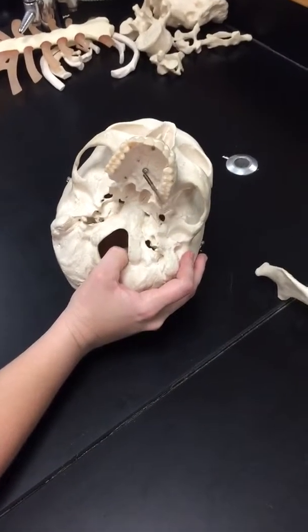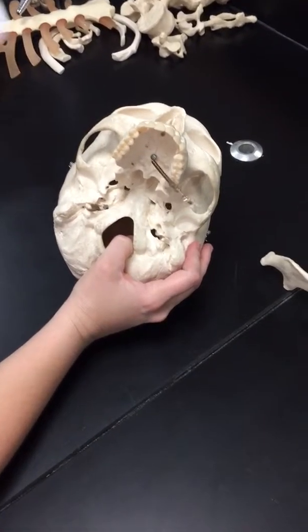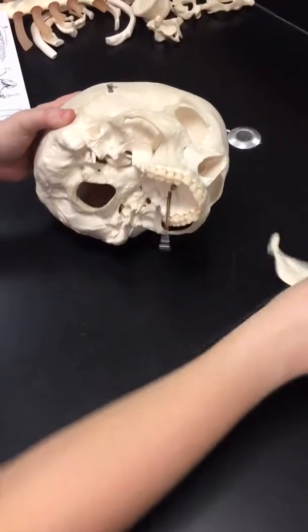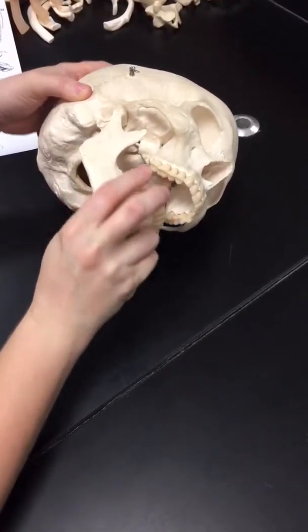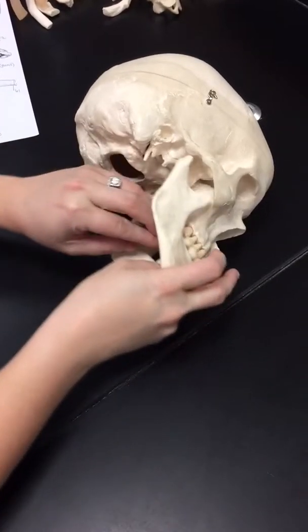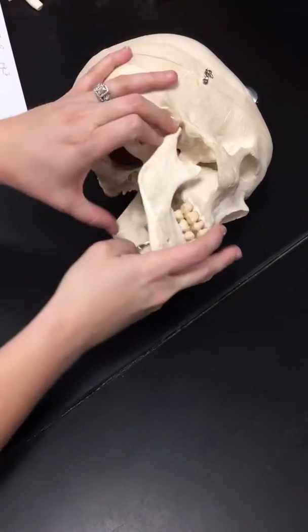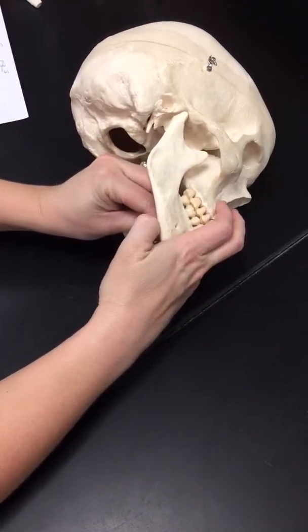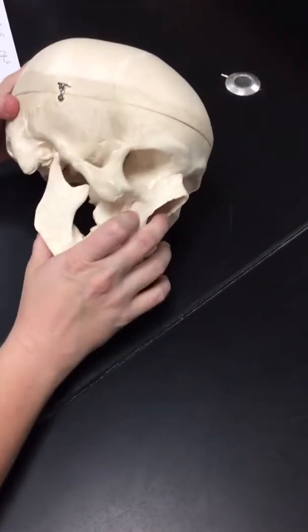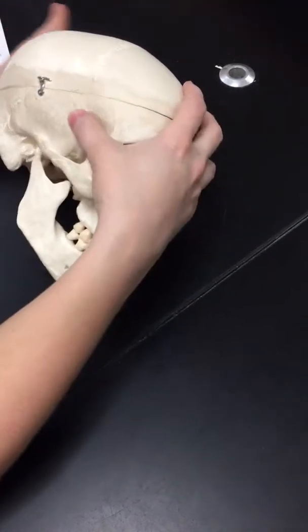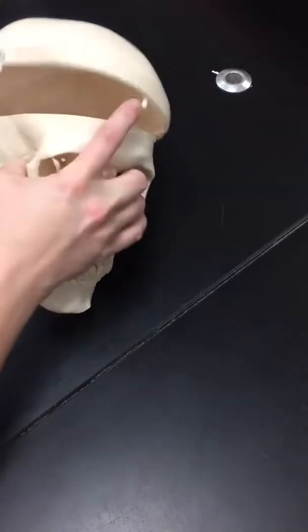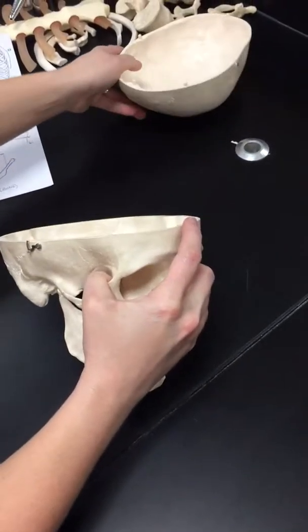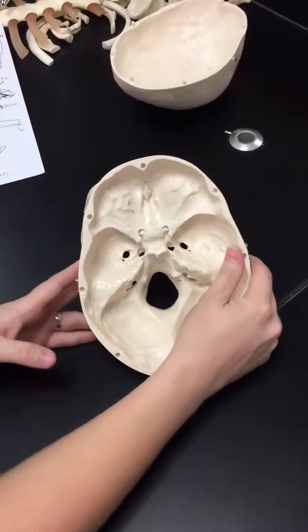All right, another picture is, we're going to put the jaw back on. Not that it's going to matter. But they take the skull and they cut it all the way around, and then they take the top off. And when they do that, you look down inside of here.